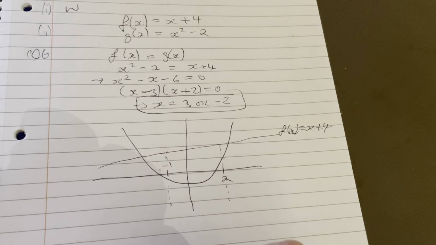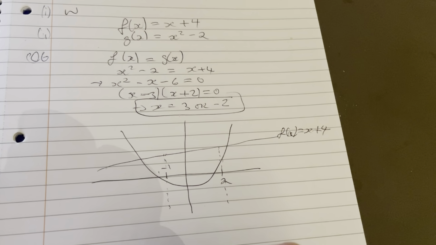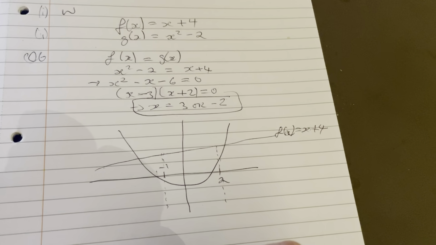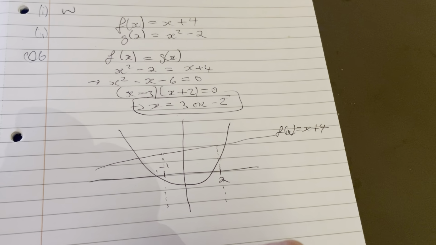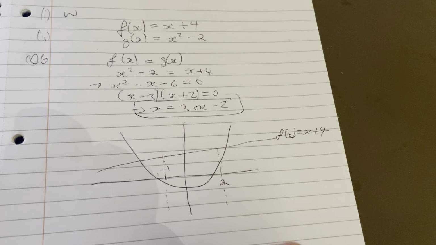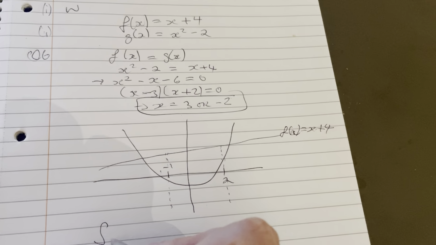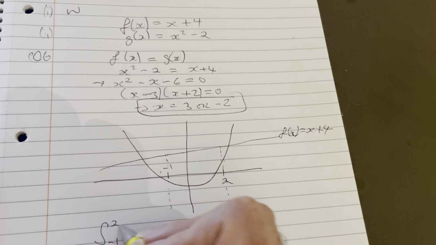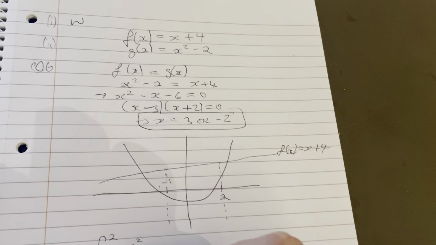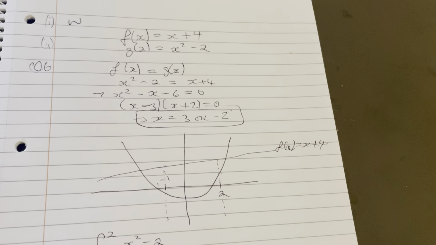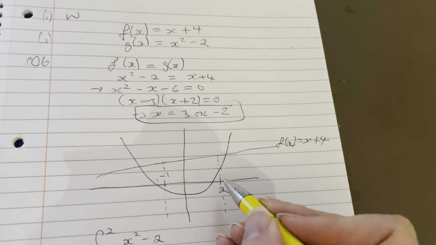Yeah, all right. From x minus 1 to 2. Okay, so it's the area underneath that and this. Okay, so the area between minus 1 and 2. So getting the area under the curve for x squared minus 2 between minus 1 and plus 2.